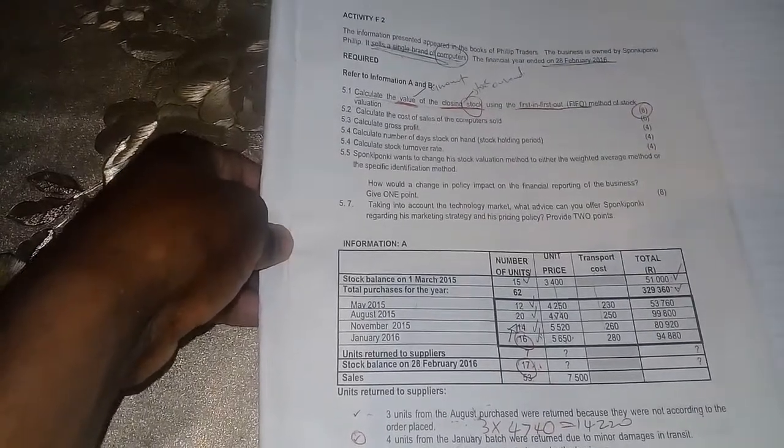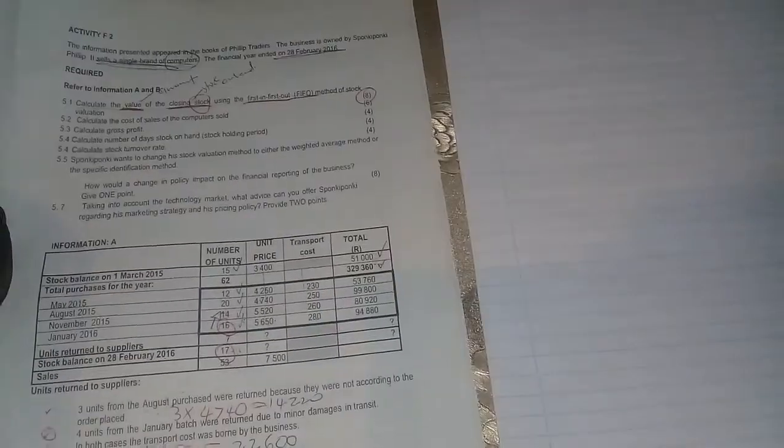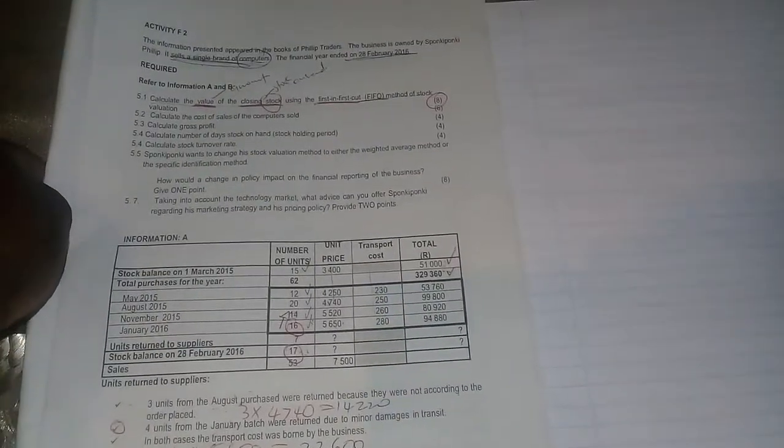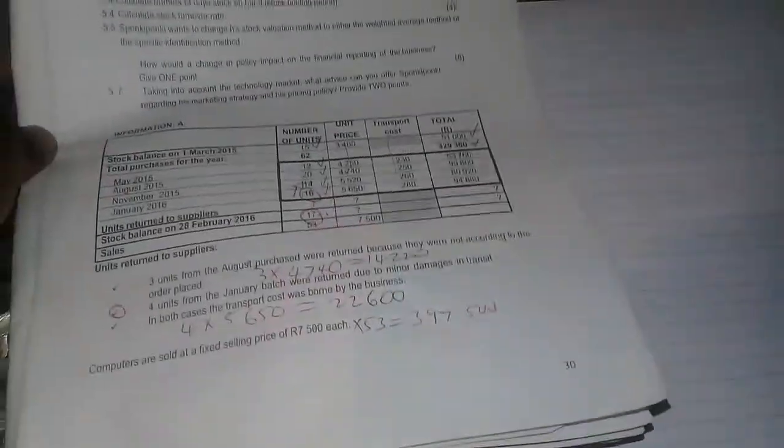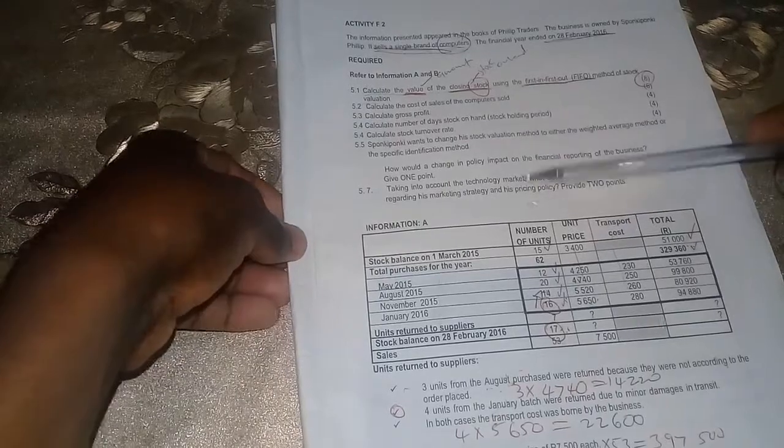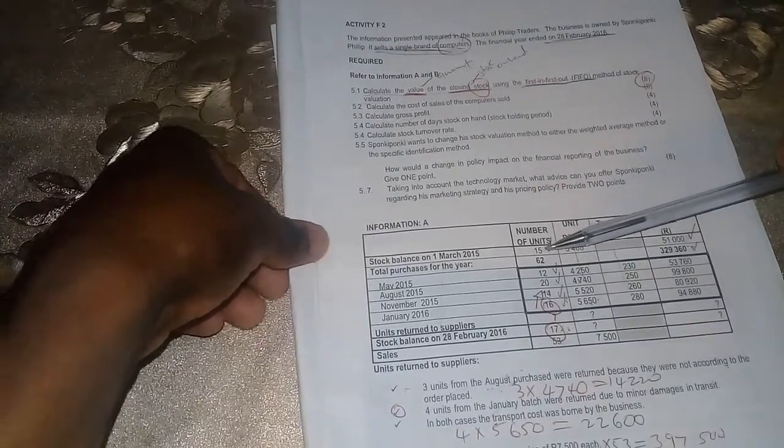All right. So now when we are required to calculate this, we need to go and look at how many units are left in the business. Remember, we are using the first in, first out method. Let's just go here and explain a little bit further. When we are using the first in, first out method, it's very important to understand the background of this method, as to how it actually works.